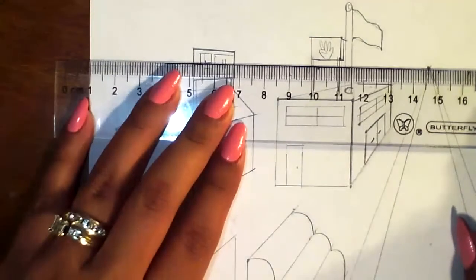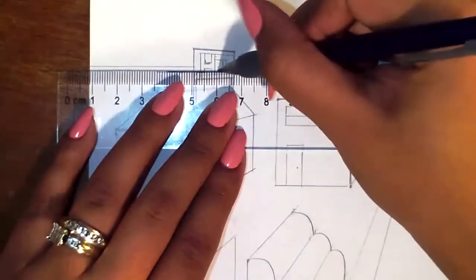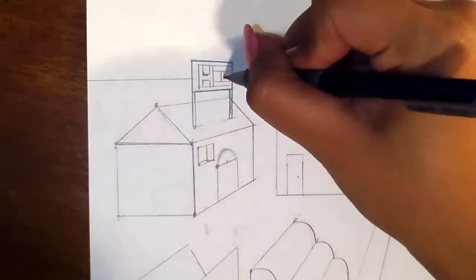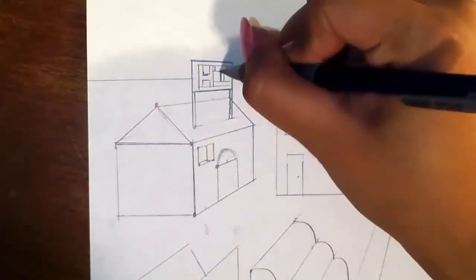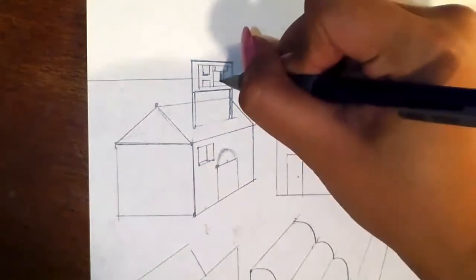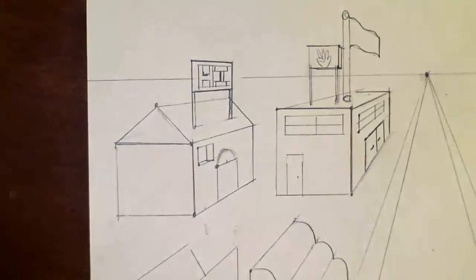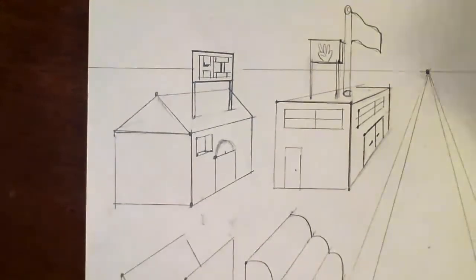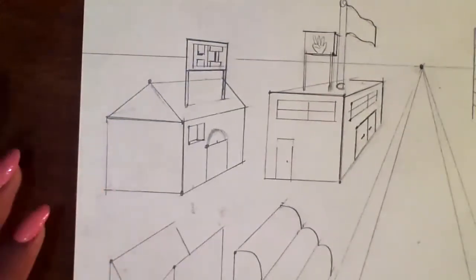And then the top part of the I has to be in perspective as well. You see that? So it says hi.